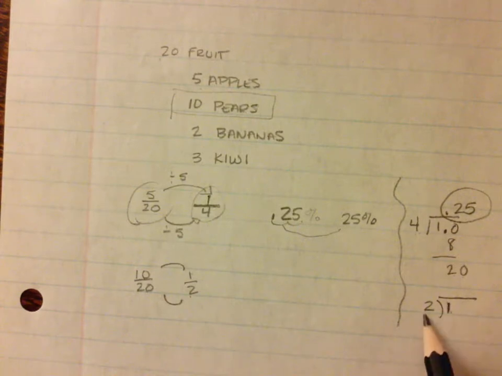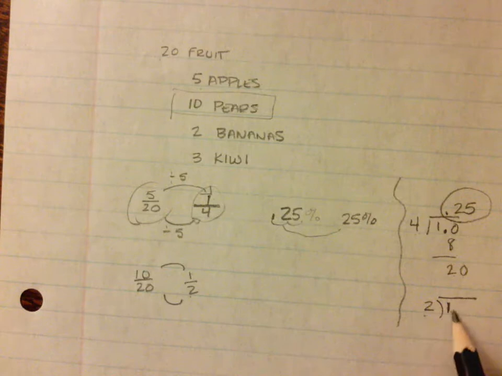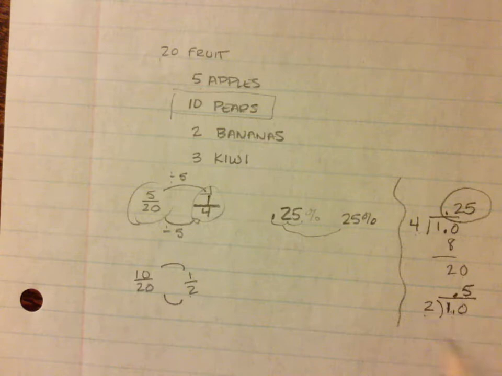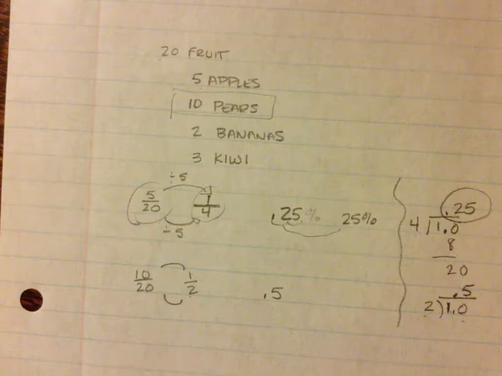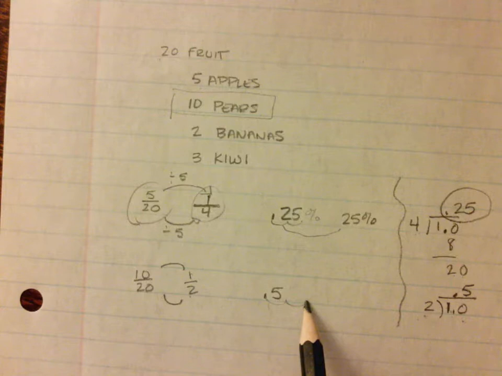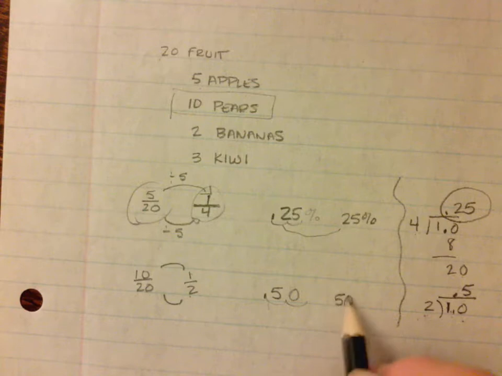So if I take 2 into 1, I know it won't go, so I have to add this decimal place again. And I notice that 2 goes into 10 5 times. So my decimal here is 0.5. Then I need to move my decimal twice to the right to get the percentage, but there's nothing here. So in order to make that work, I have to add a 0, and I get 50%.